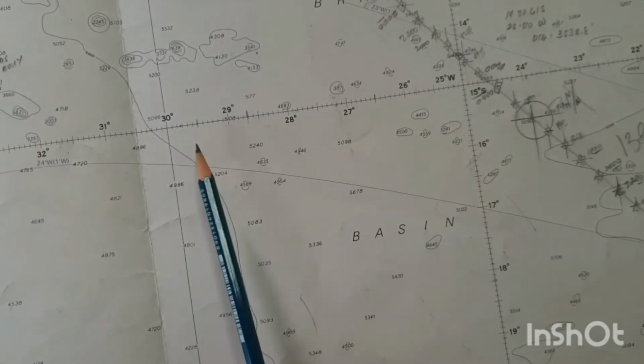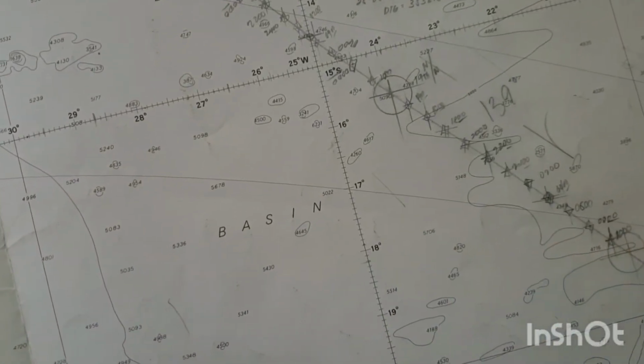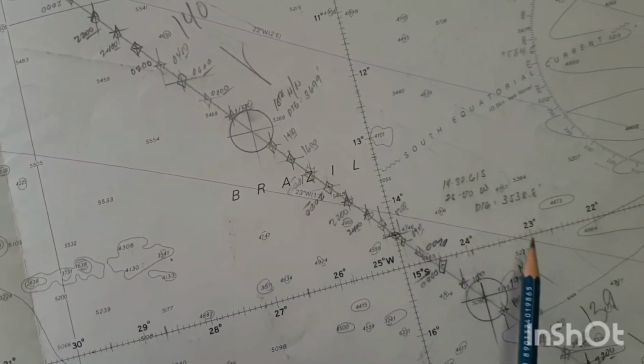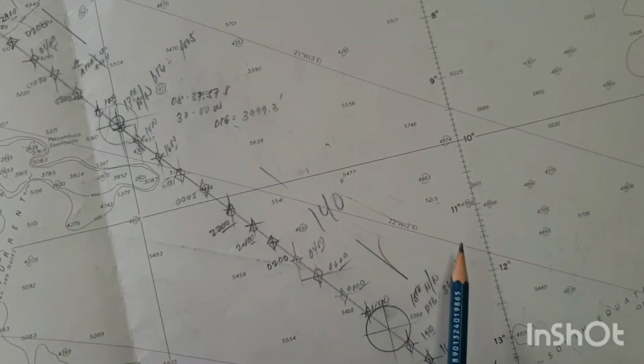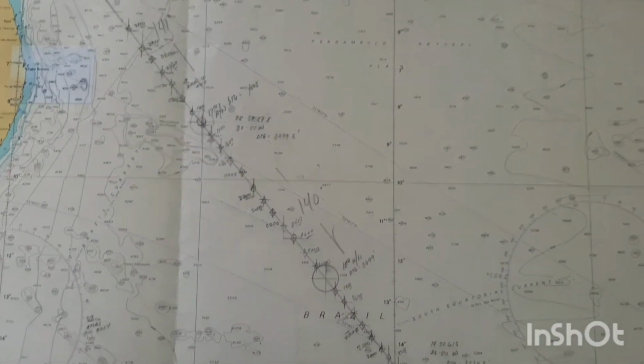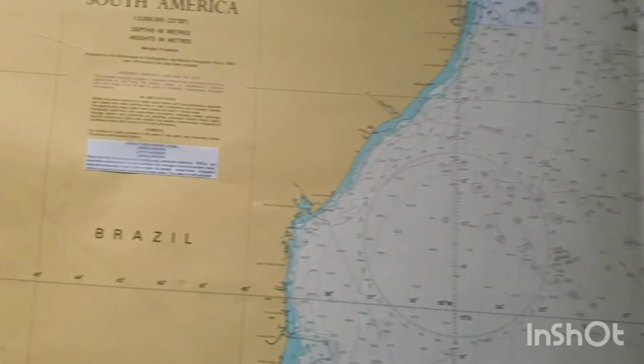One is this. You will have one more here. You have one more here, 23 degrees. You have one more here. There are a lot of magnetic variation lines given in the chart.